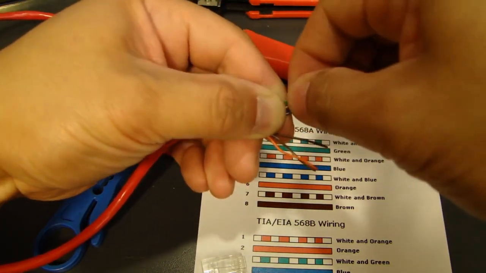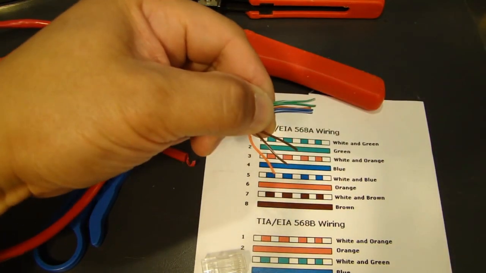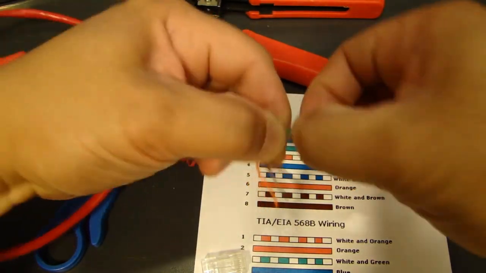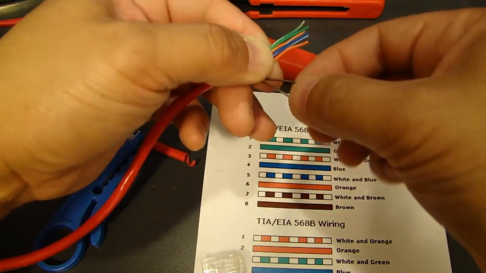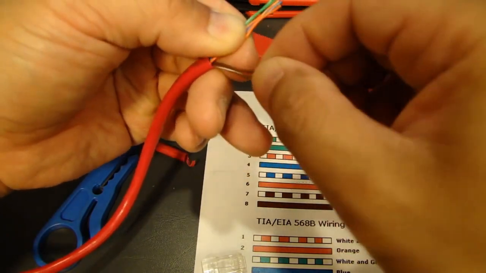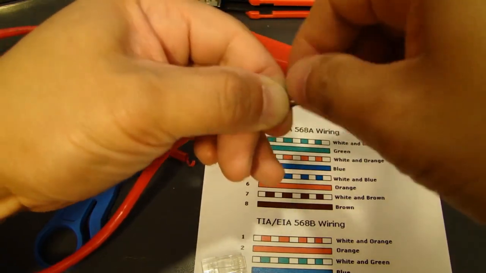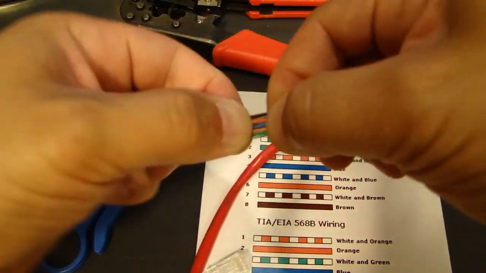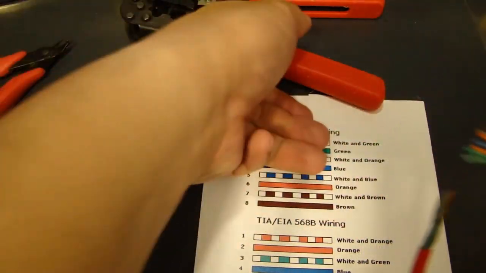I'm going to take both of them and place it like this, keeping it all flat against my finger. Followed by the orange, followed by the white-brown, and then brown. Actually, let me flip this over. I don't like it all twisted. Let me carefully rotate this while still holding on so it's still in the same order, so I'm not messing up the order.